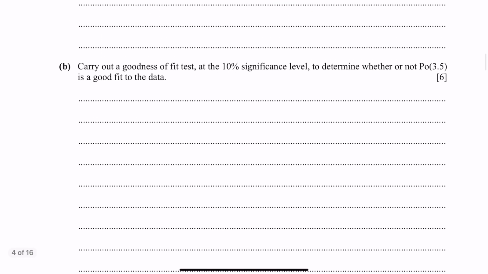So for part B, carry out a goodness of fit test at 10% significance level to determine whether or not Poisson 3.5 is a good fit to the data. So we will need to carry out a chi-square test now. So the first step would be our null hypothesis and our alternative hypothesis.